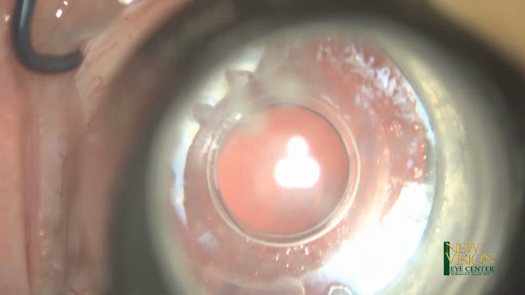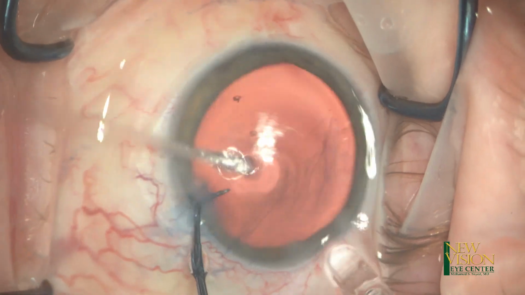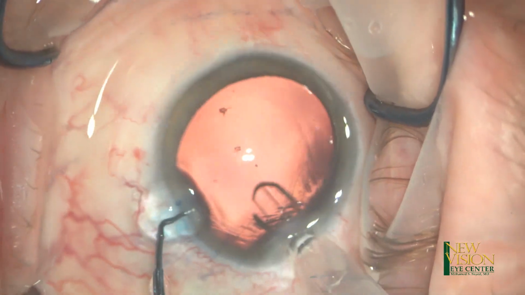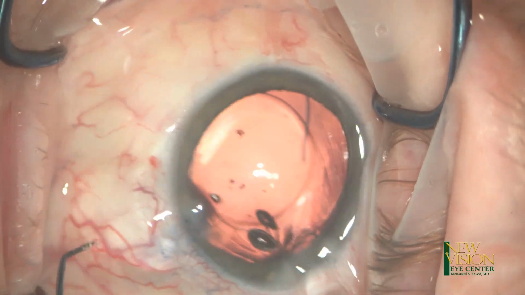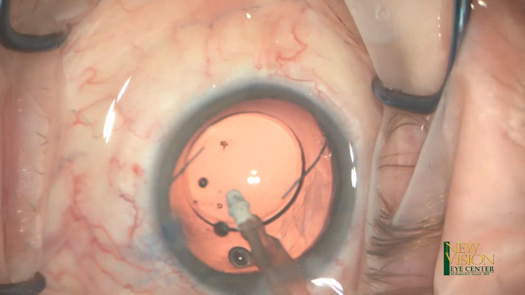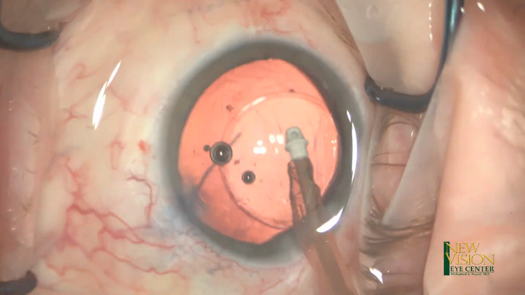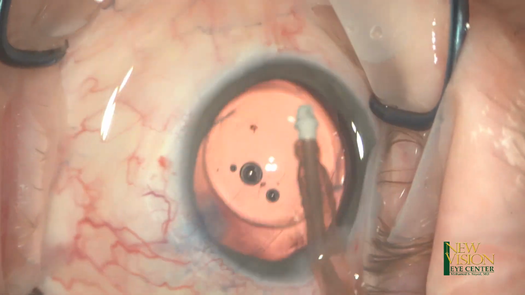I do the aberrometry, but there is no screen overlay, so we'll skip that part. But here comes the lens. I injected a 3-piece lens, and this is a silicone lens, and I know it pretty well. It's very slippery, and the moment you start doing the IA, it bounces around, but this was not the case.